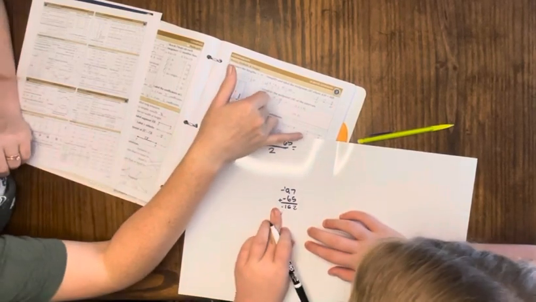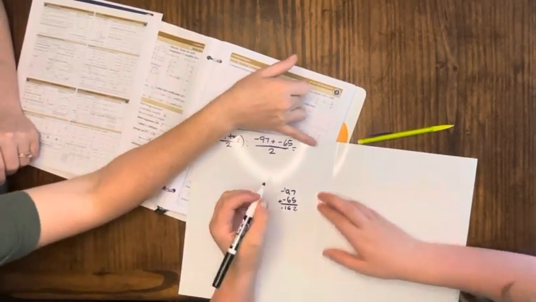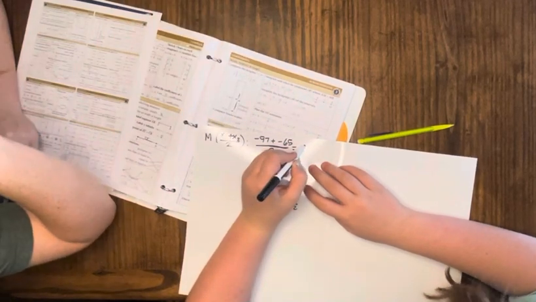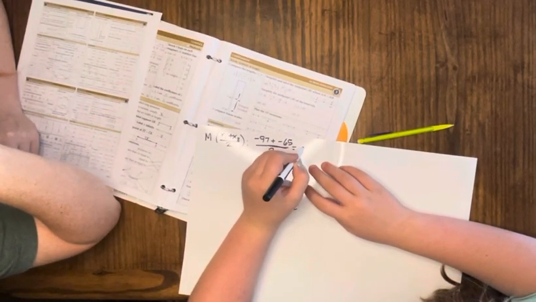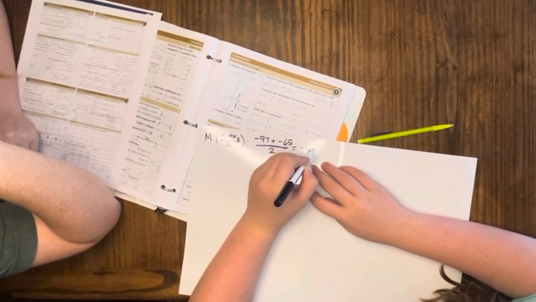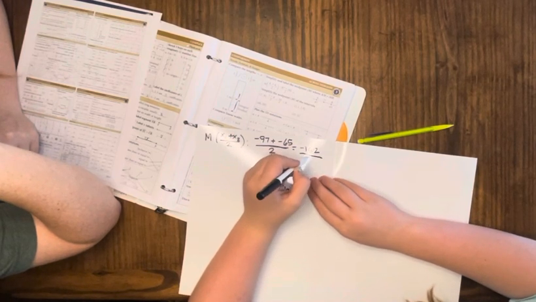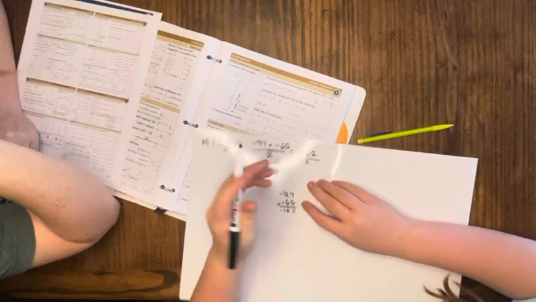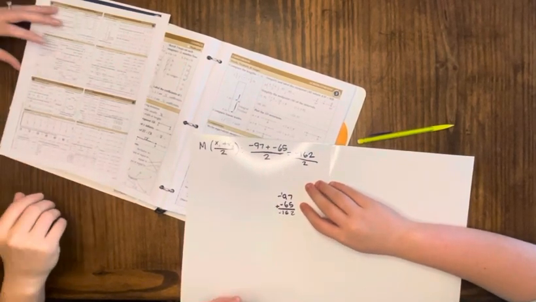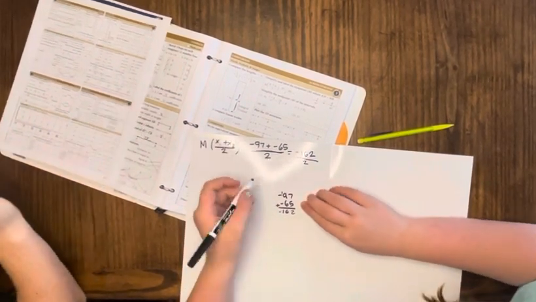Yep. So now up here, we're going to convert our fraction to our solution, which is negative 162 over 2. Okay, so what does that over tell us we need to do? The fact that it's in a fraction. Division. Yeah, division.